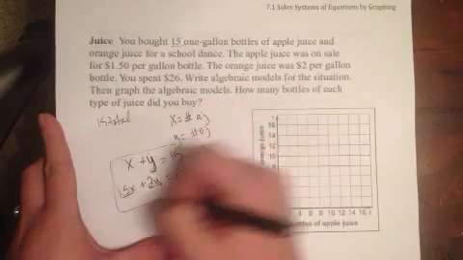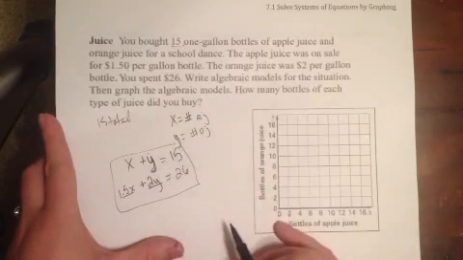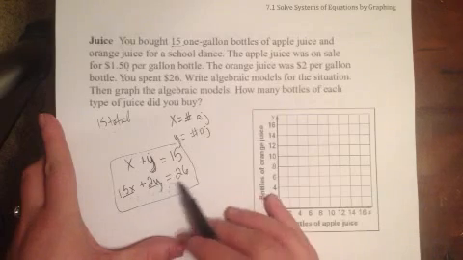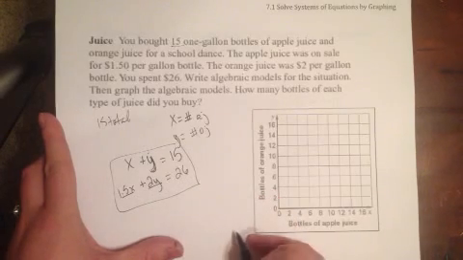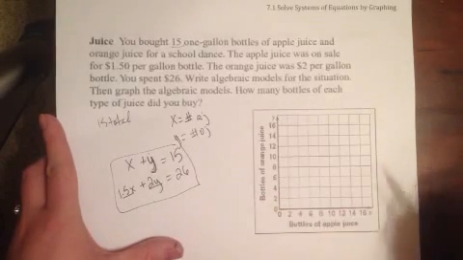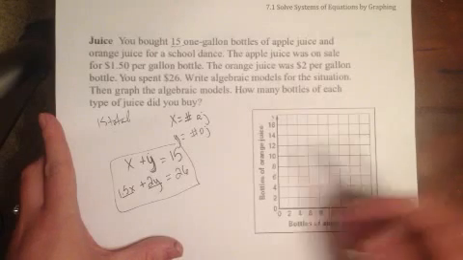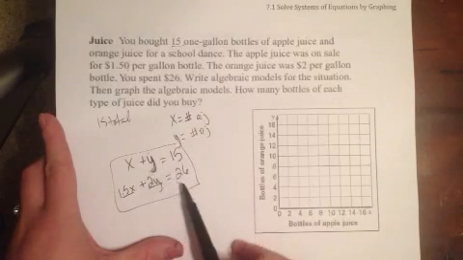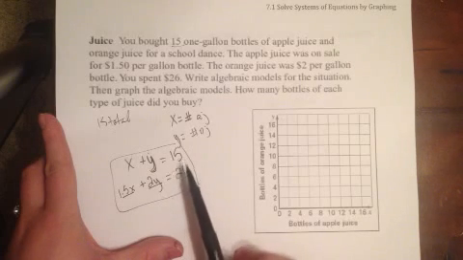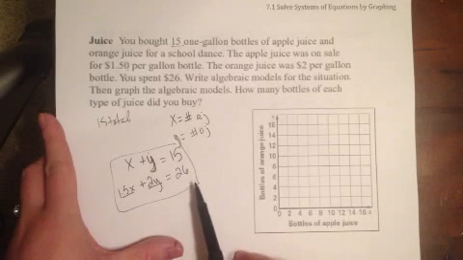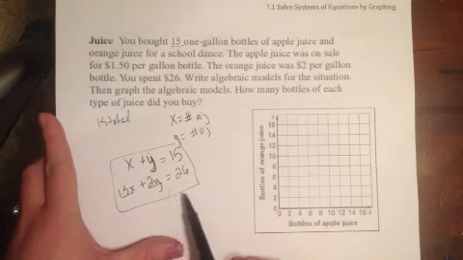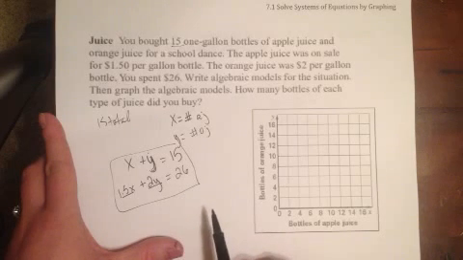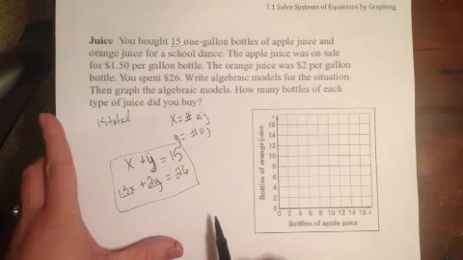So these are our two equations. X plus Y equals 15, which represents the total number of bottles we bought. 1.5X plus 2Y equals 26, which represents the amount of money we spent on the juice. And now we need to graph these. We can graph these easily by either changing them into slope-intercept form, y equals mx plus b, or we can graph using the x and y intercepts.